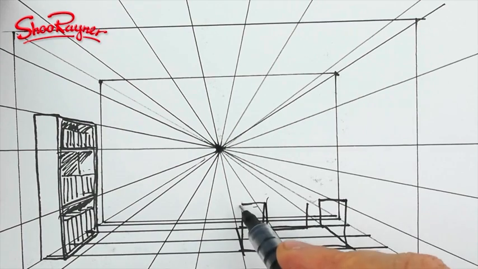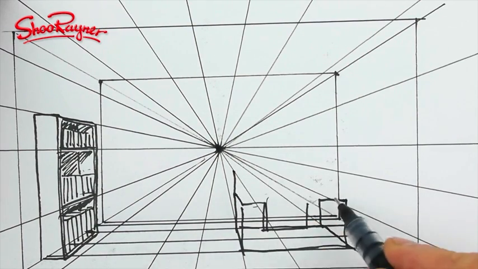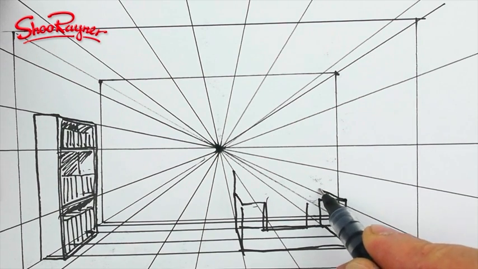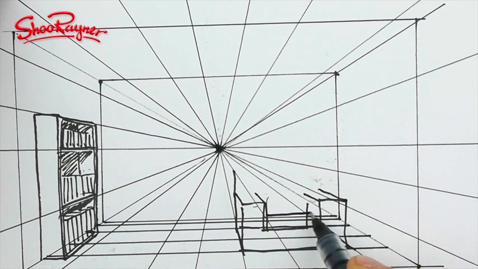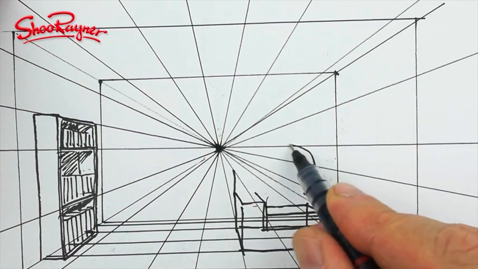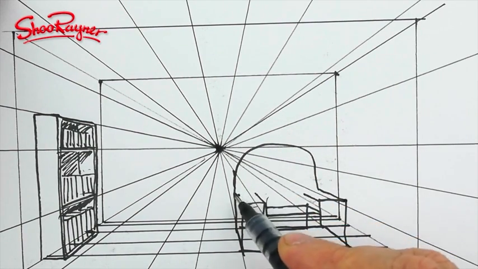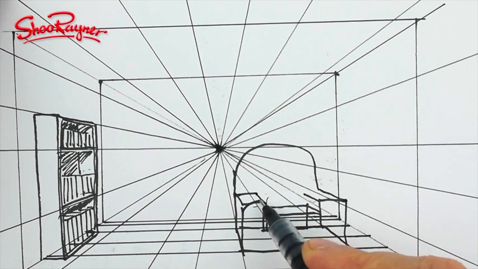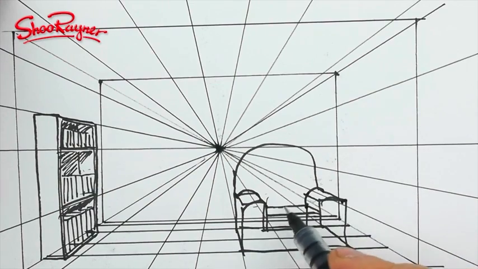So these will be the front armrests, and they will go back, and everything will go vertically, but that will go back to there, and that will go there, that will go there. The seat will be like that, and then the back of the armchair will go around like that. And if you want, you can curve those just to give it all a feeling of being an armchair.